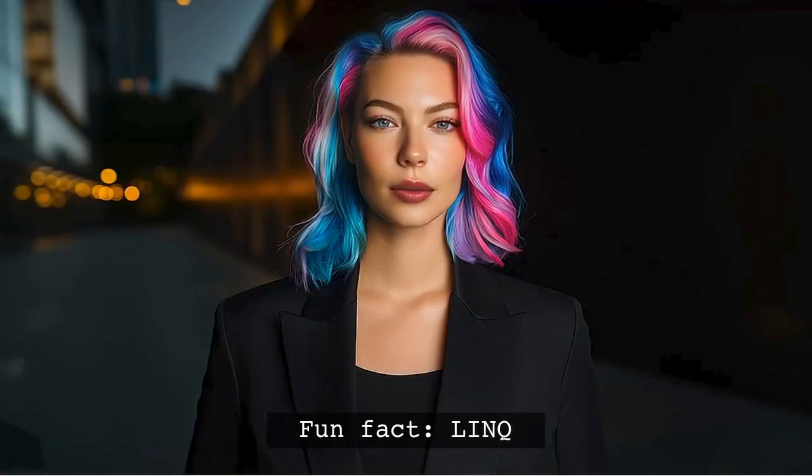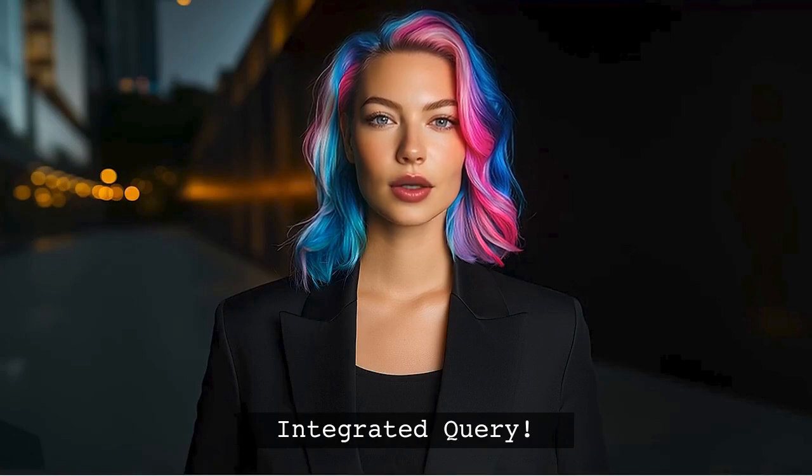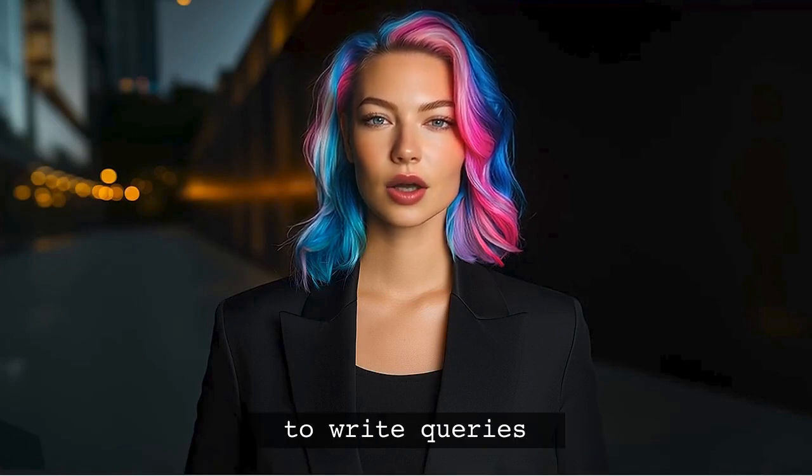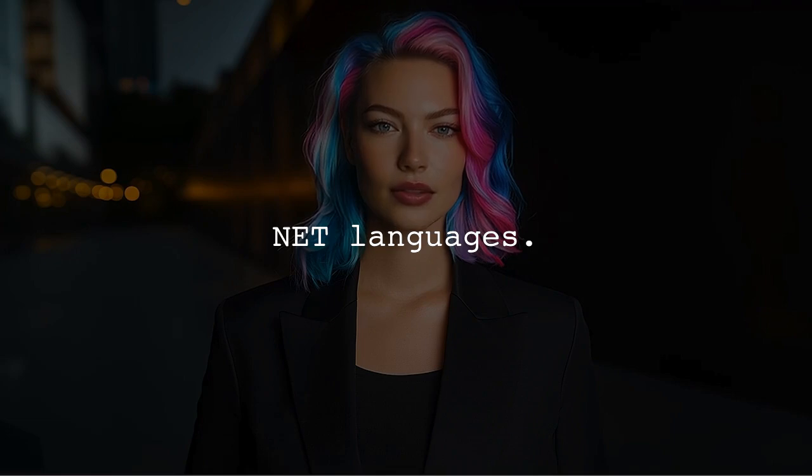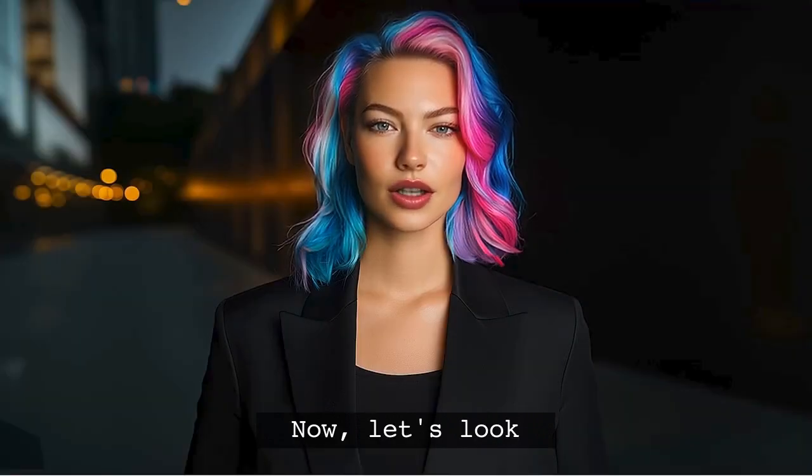Fun fact, did you know that LINQ stands for Language Integrated Query? It allows you to write queries directly in C# and other .NET languages, making data manipulation much more intuitive.